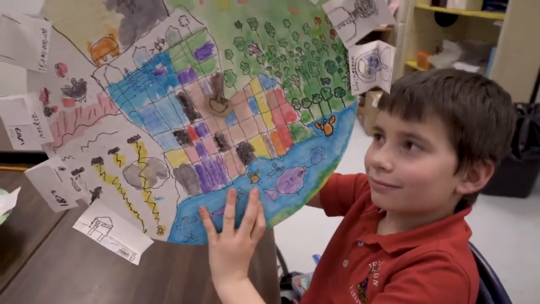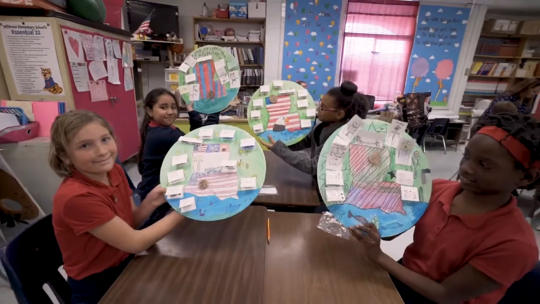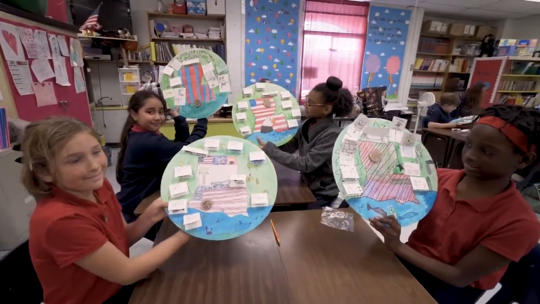How do you take art and turn it into a teaching tool? And then they get to bring it home and teach their family about the things that they learned. And you can really see that they really understand the concept.